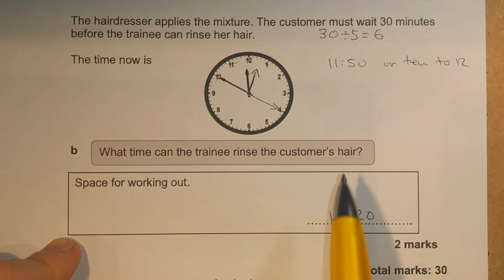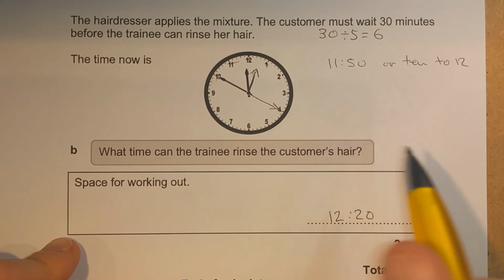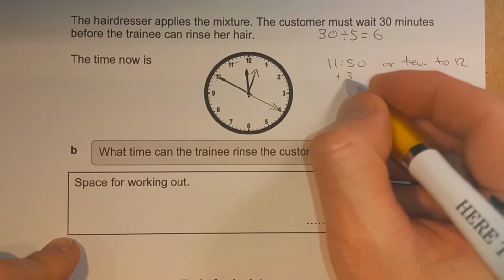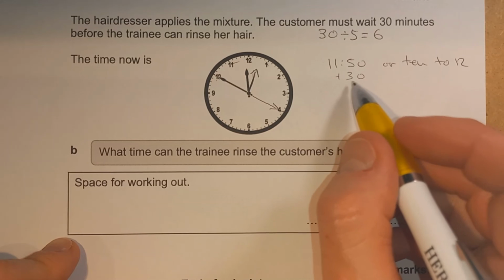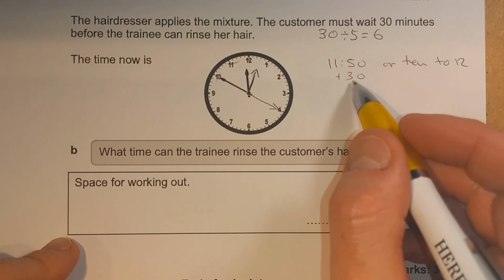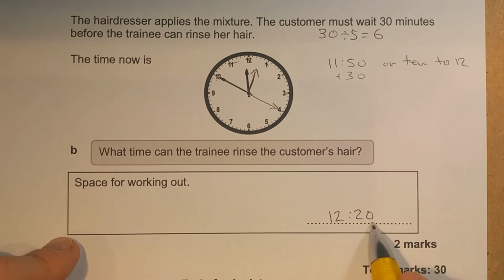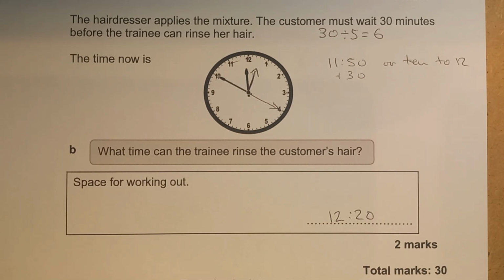If you wanted to do it differently, you could say we've got 11:50 and add 30 minutes on. And a bit like we did before, you say, well, we need just 10 minutes to take us up to 12 o'clock. Then if we've only used 10 minutes, we're going to have 20 minutes left over, which is still going to take us to 12:20.